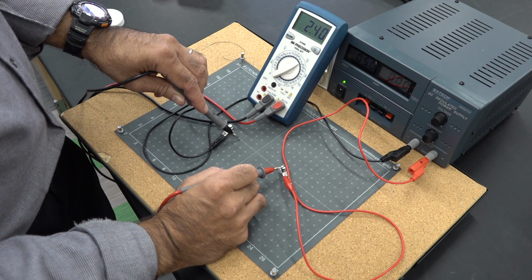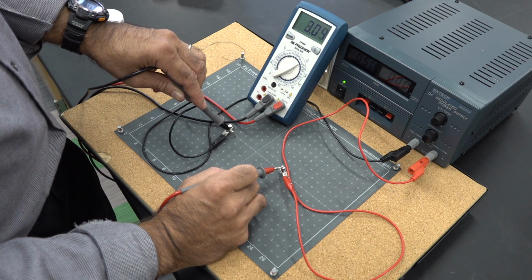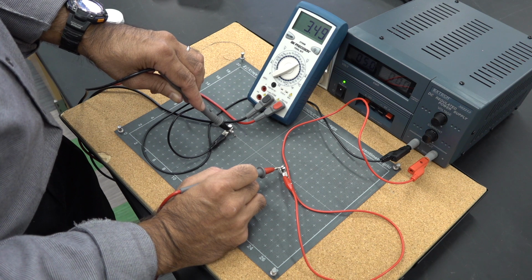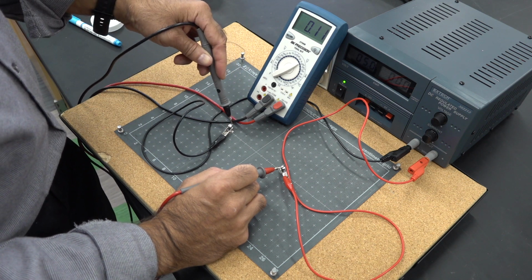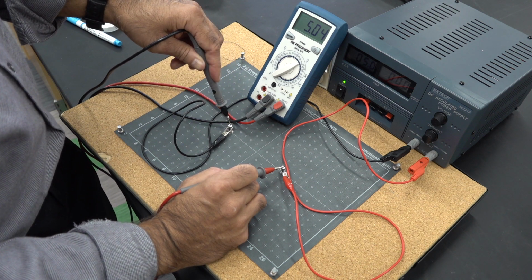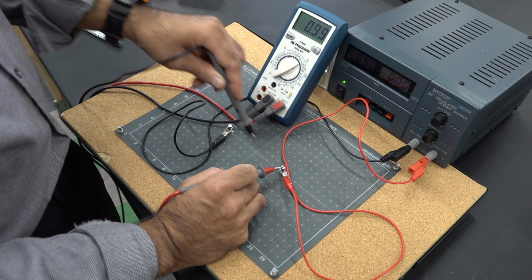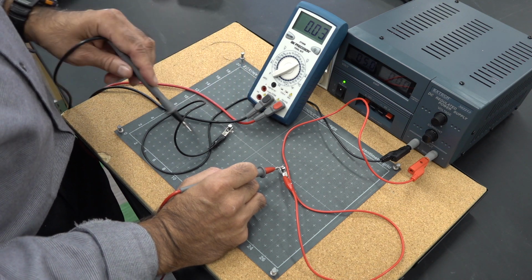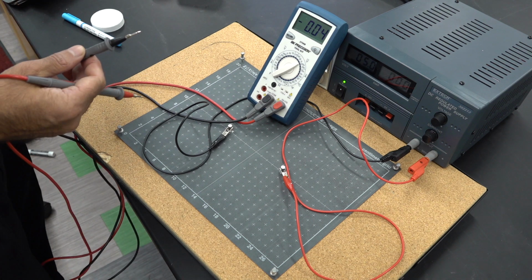Then over here, it's 2.5, and then it drops, so 3 points, so there'll be 1.5. And right here, it actually goes to 0. You see, so that would be how the voltage drops.